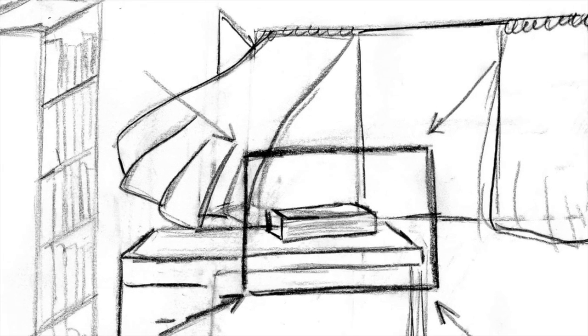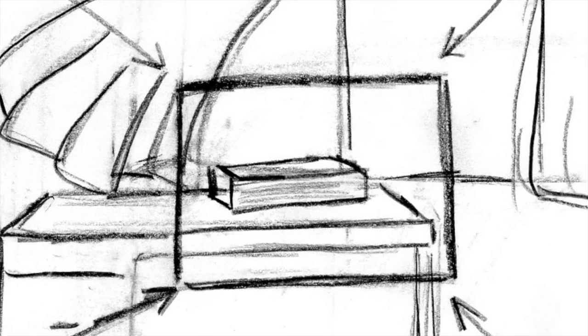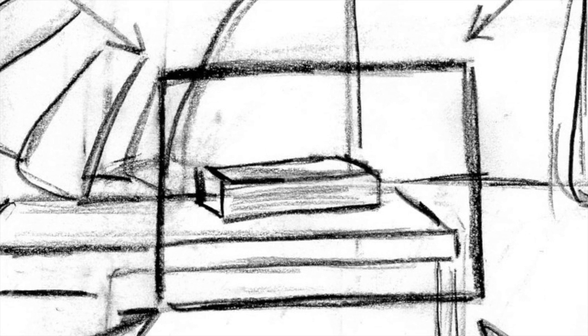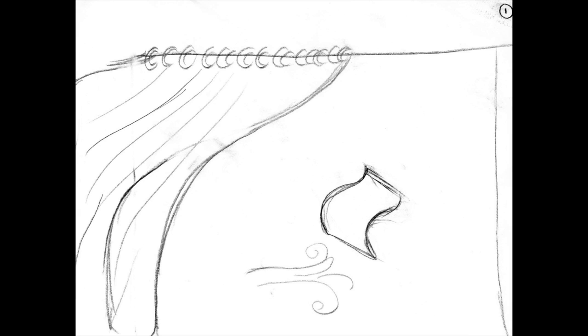We begin with our protagonist, a piece of paper sitting on the table as we zoom into it with curtains blowing to show that there is wind. The camera will then shift to the window as we see the paper being blown far into the distance.